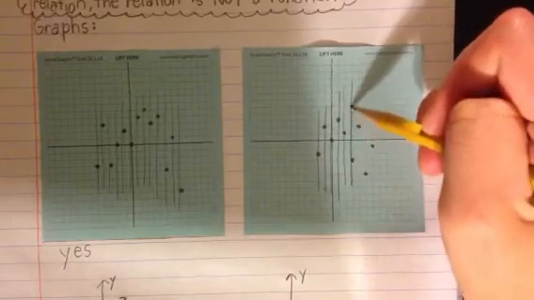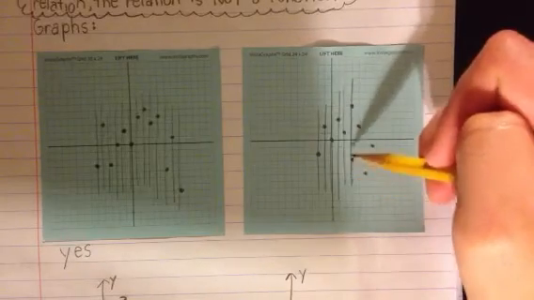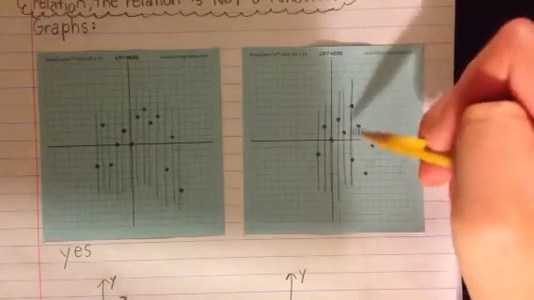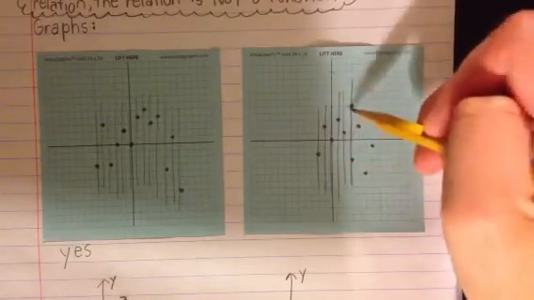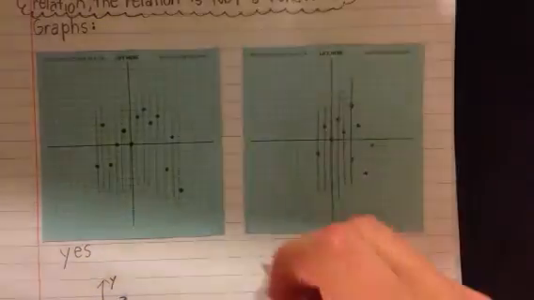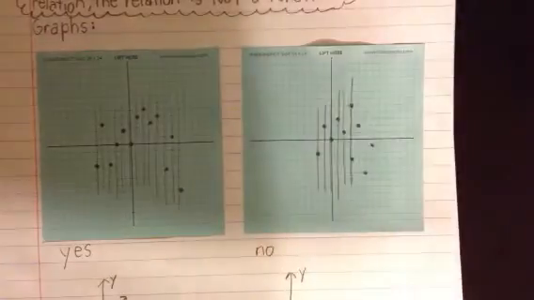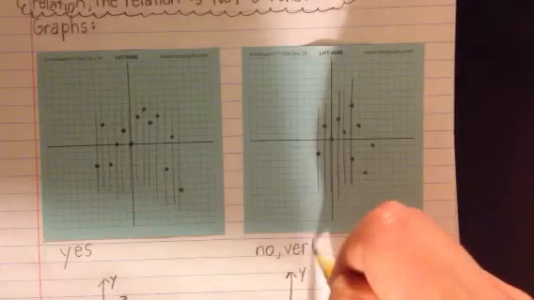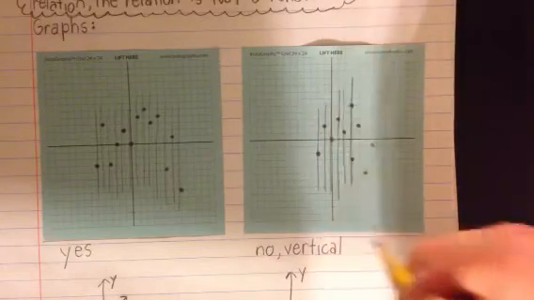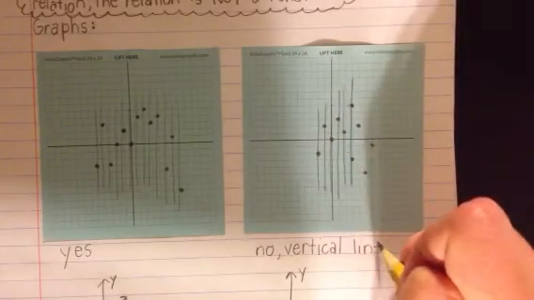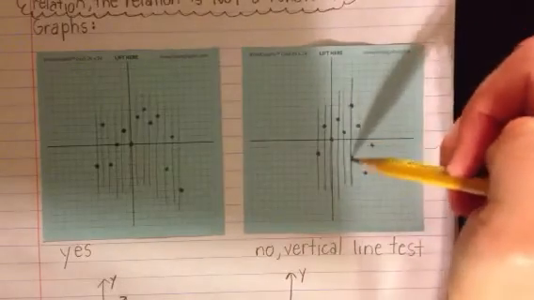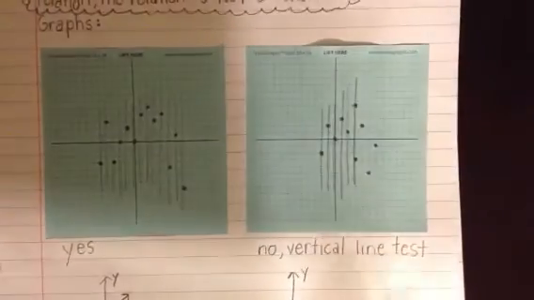This vertical line right here is touching 2 points. That is not allowed. A vertical line is not allowed to touch 2 points at one time. That means no, it's not a function because of the vertical line test. Vertical line test doesn't pass. My one vertical line touched 2 points at one time.